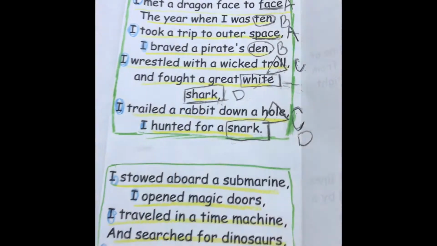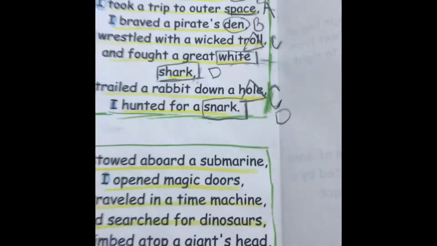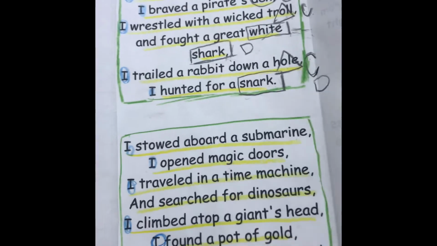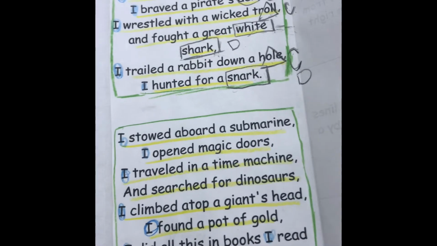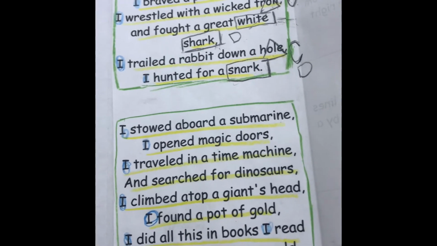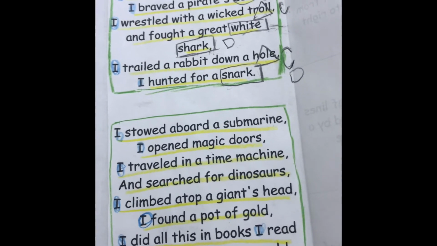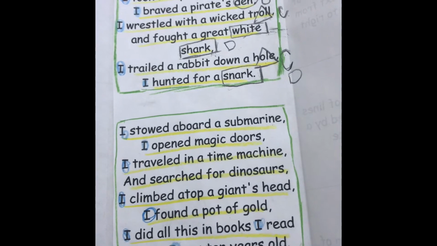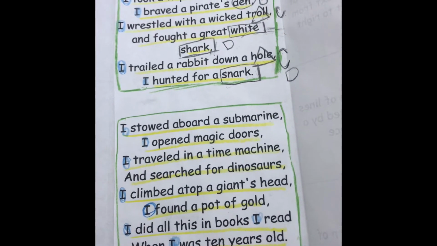And a snark is a make-believe creature, okay? I stowed aboard a submarine. I opened magic doors. I traveled in a time machine and searched for dinosaurs. I climbed atop a giant's head. I found a pot of gold. I did all this in books I read when I was 10 years old.